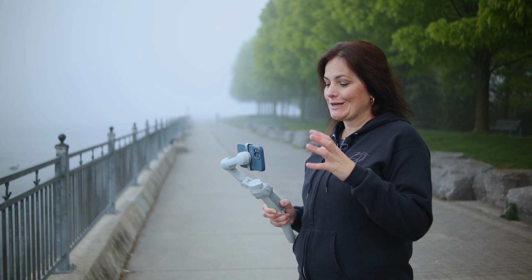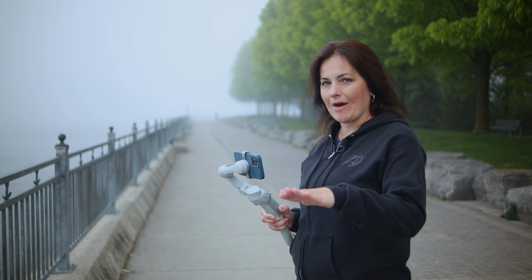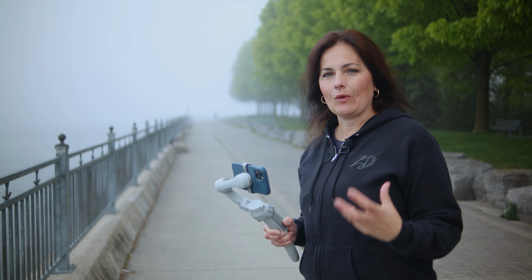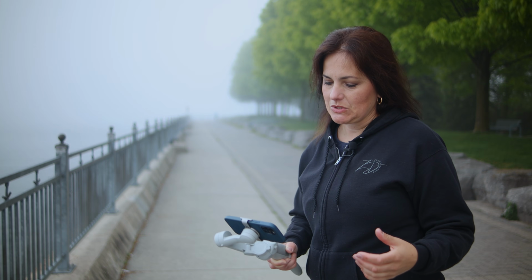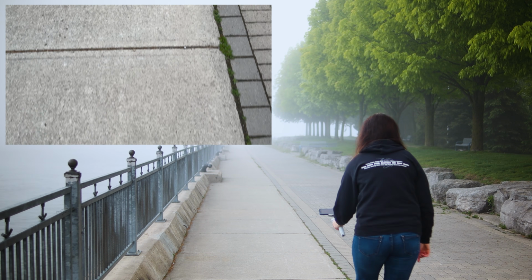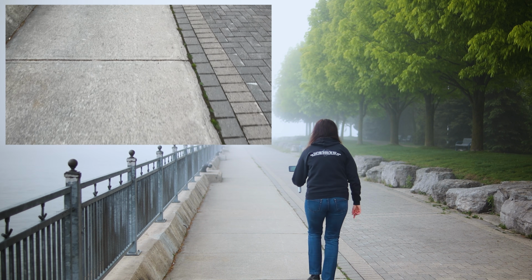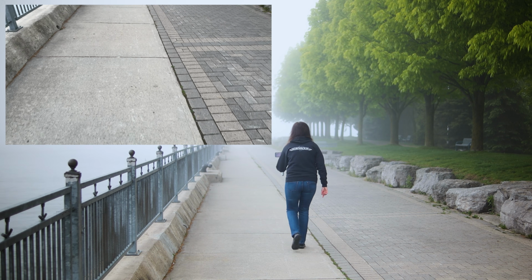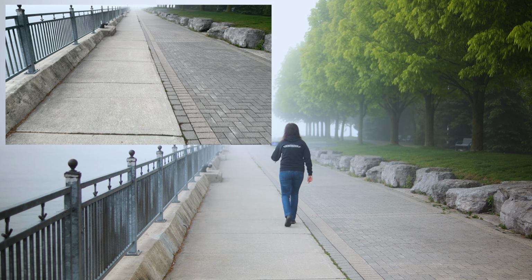Right now I'm choosing the standard lens and I'm gonna go from the ground up. So I'm choosing all follow mode because I want the gimbal to react kind of slowly as I'm lifting it up. So I'm going to start from the ground, and if I'm slowly bringing the phone up, I'm revealing the whole location.